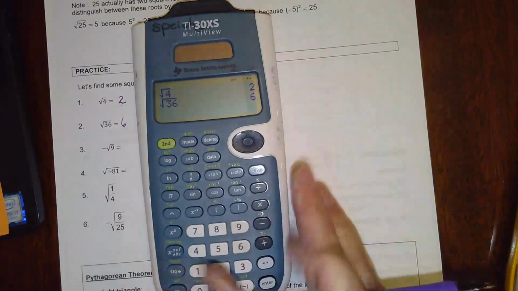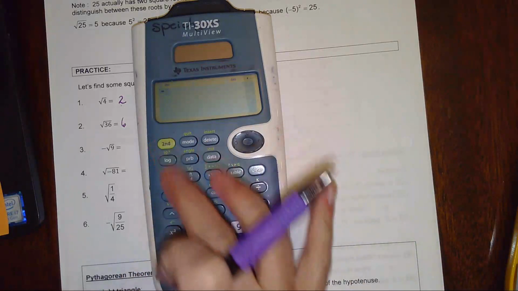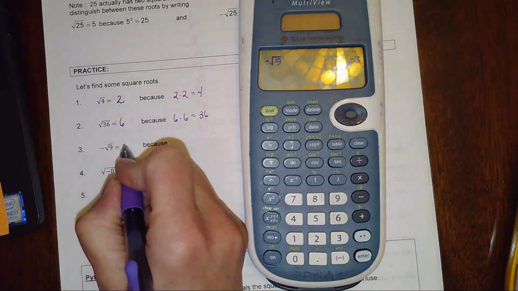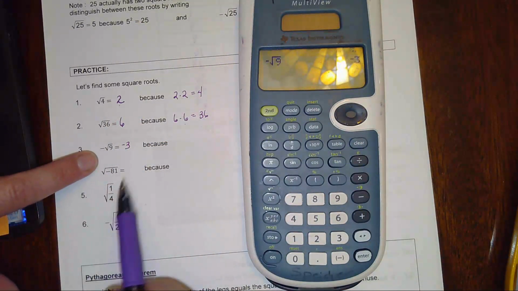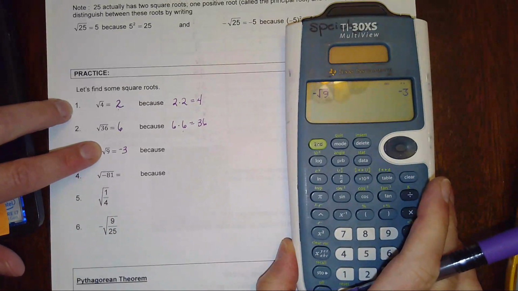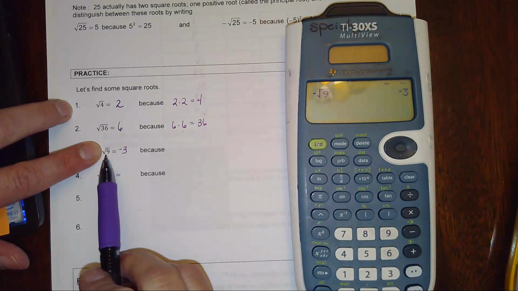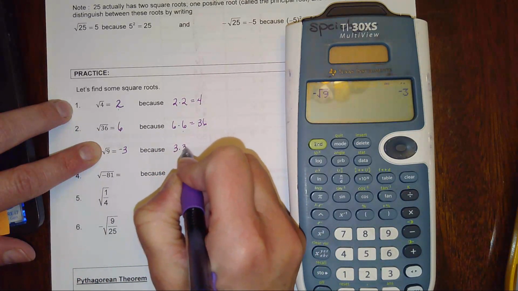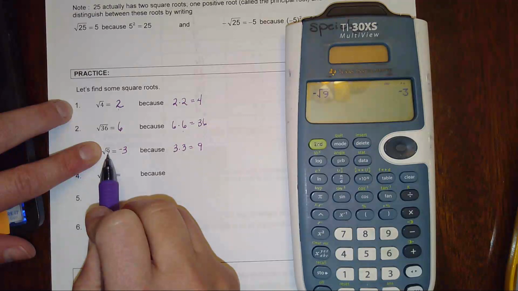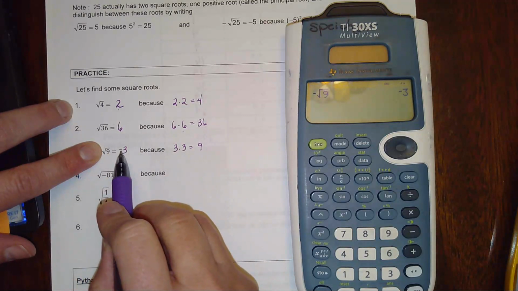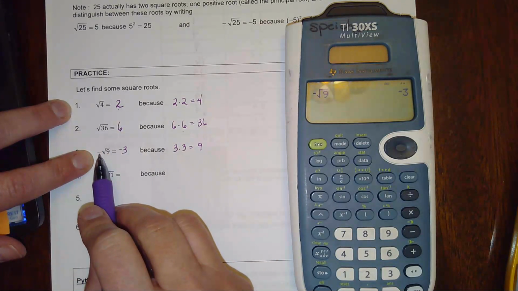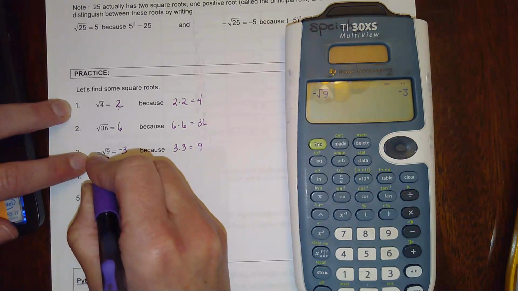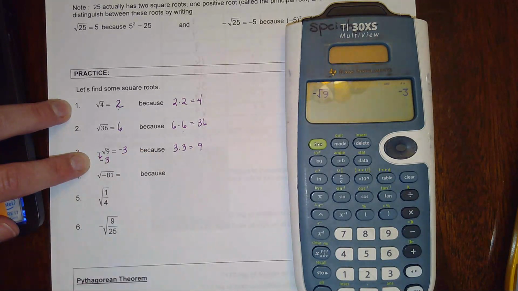Okay, so let's figure out what this is. Negative root 9 is -3. So how does this work? Well, the negative is outside that grouping symbol, so first we ask, what number, when I multiply by itself, gives me 9? That's 3 times 3 is 9. So root 9 is 3, and then that negative kind of goes along for the ride. It's like root 9 is 3, and then this negative pops right out in front of it.